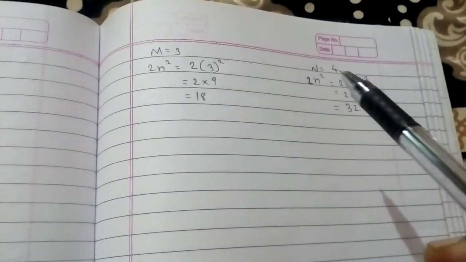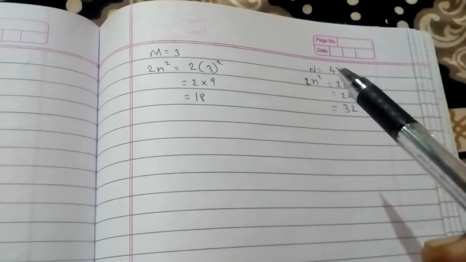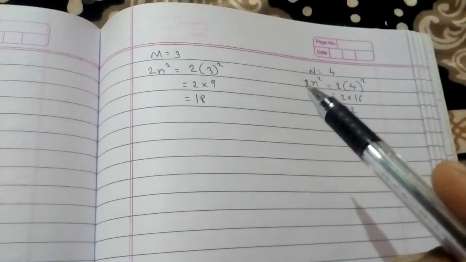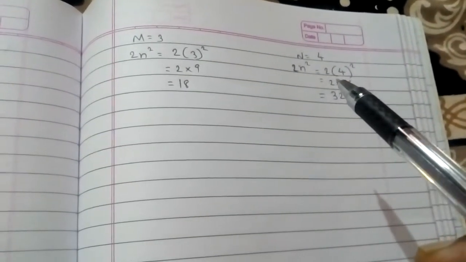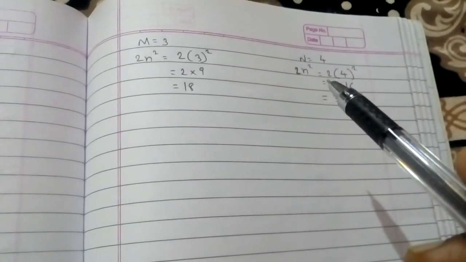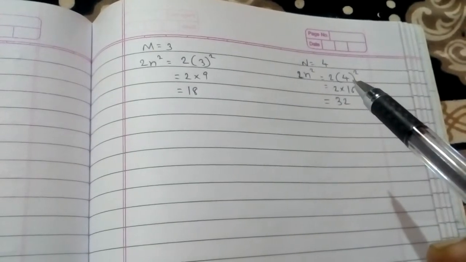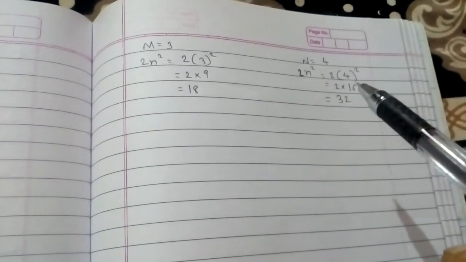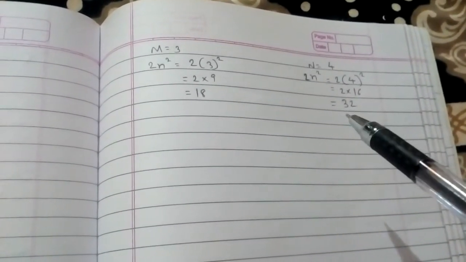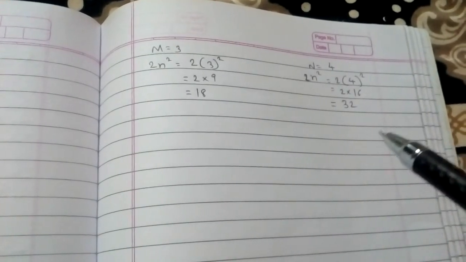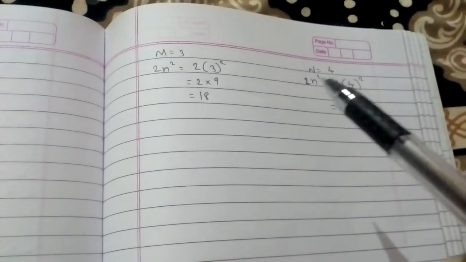The fourth shell is N, because N starts at the fourth position from the nucleus. So instead of n we will write 4 here. 2n square is equal to 2 into 4 square. Instead of n we substitute the value of 4. 4 square is 16, 16 into 2 is 32. So the maximum number of electrons to be fitted into the N shell will be 32.